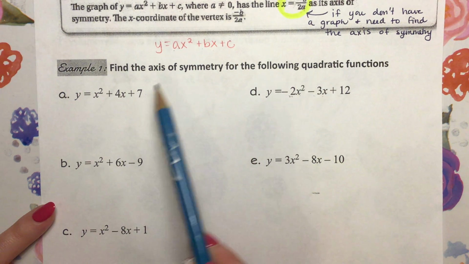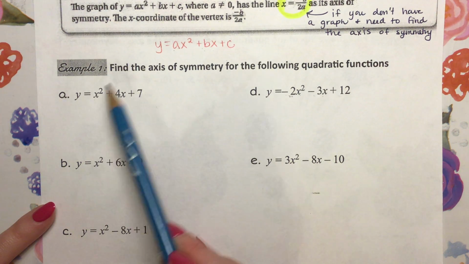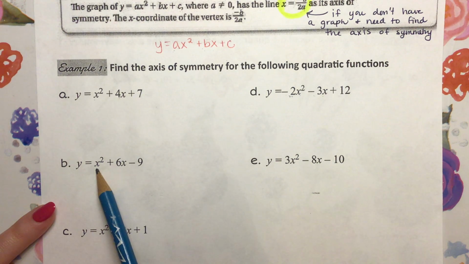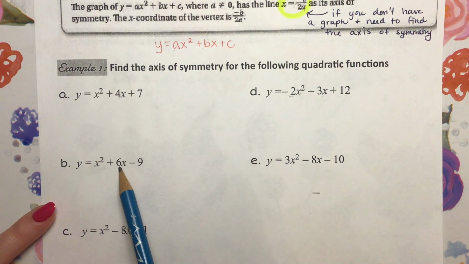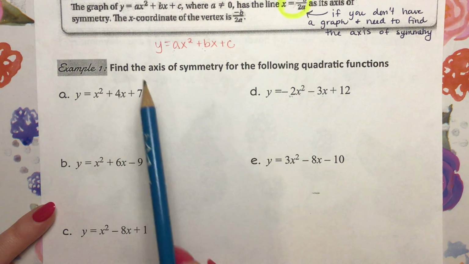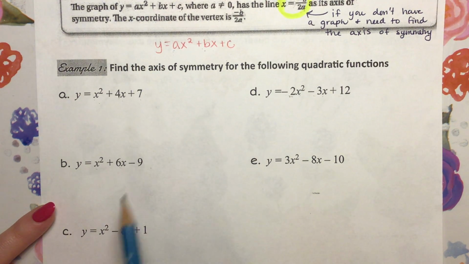Over here, 7 is the c, 4 is the b, and there's an invisible 1 for the a. In this one right here, there's an invisible 1 for the a, a positive 6 for the b, and a negative 9 for the c. So we've got ax squared plus bx plus c. What we're going to do is use those values that we pull out of our equations and substitute them into our formula.